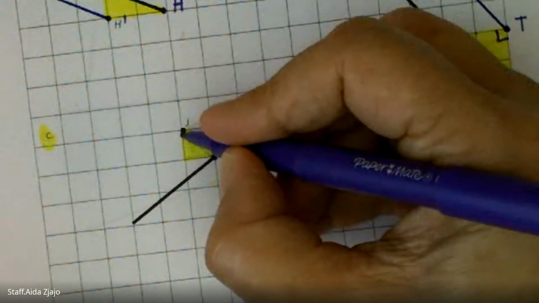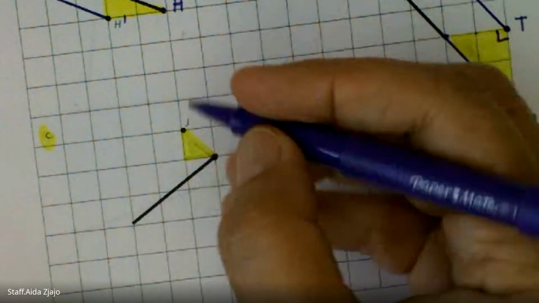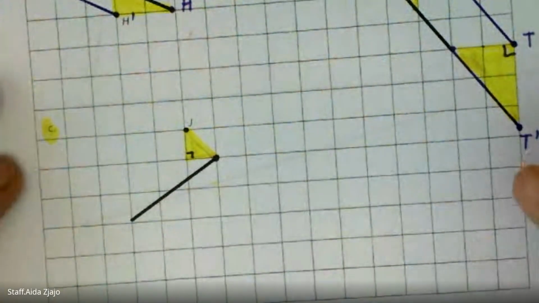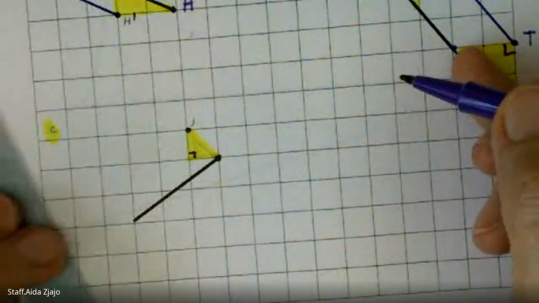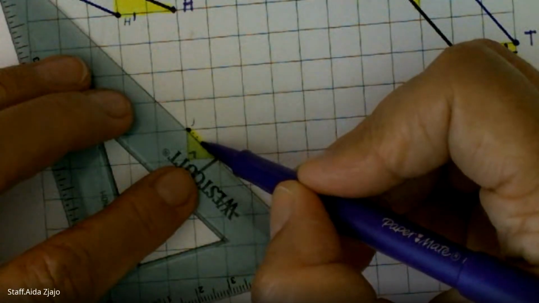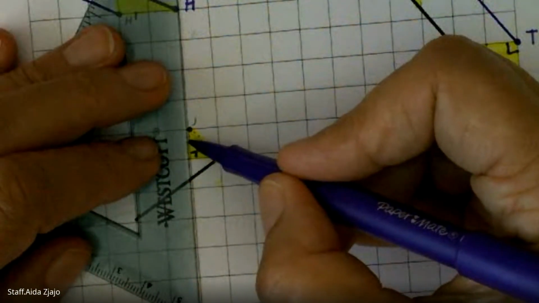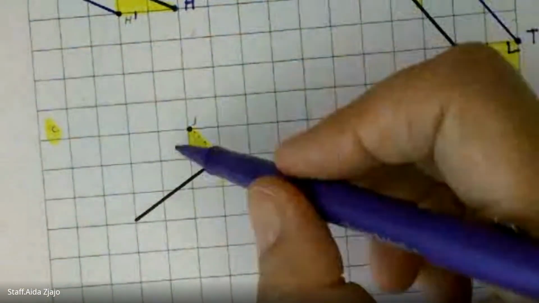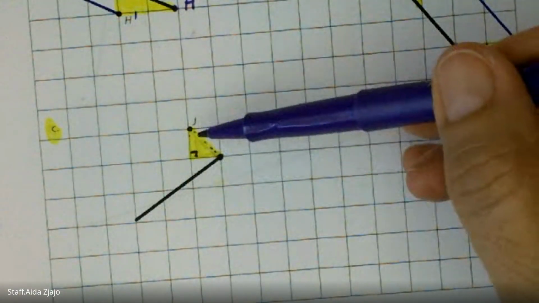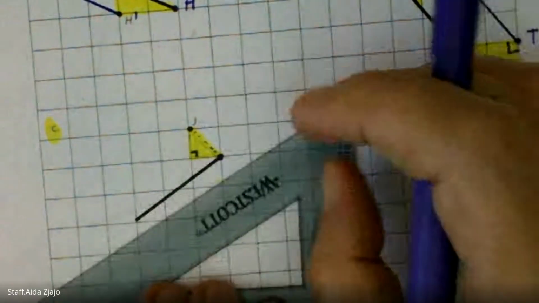So here this is 1 unit and 1 unit, and that is the diagonal. So it would be the right angle. It's right here, if you can see that. So the triangle looks like a right triangle of the half centimeter unit, which is half square unit.